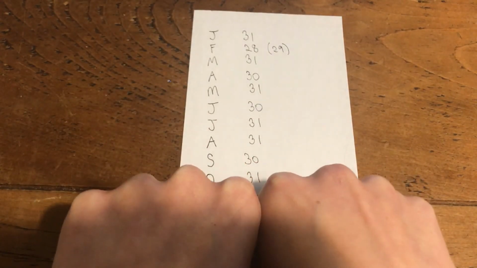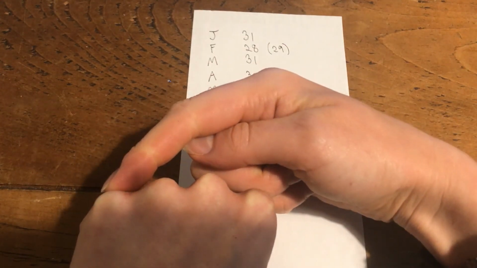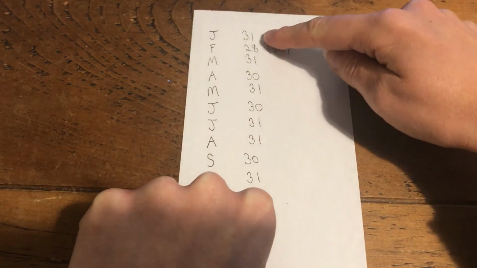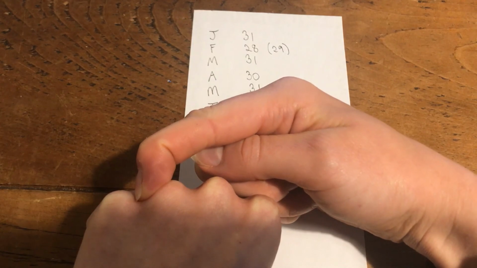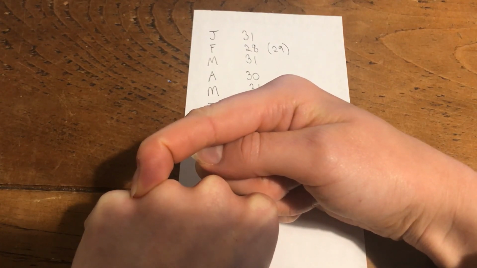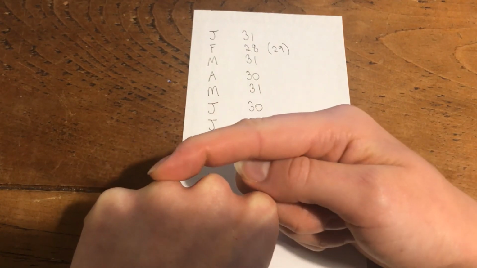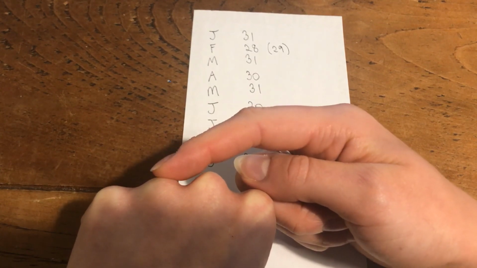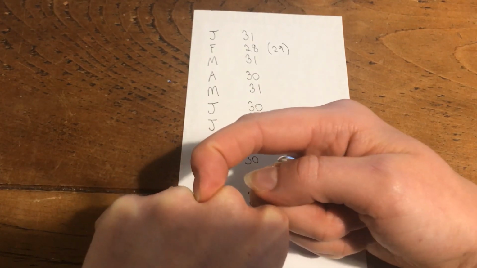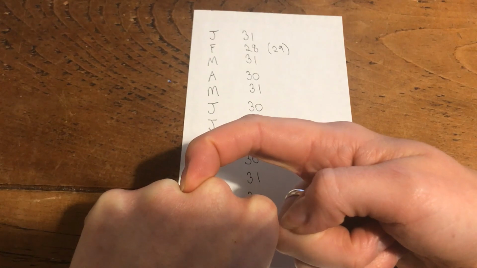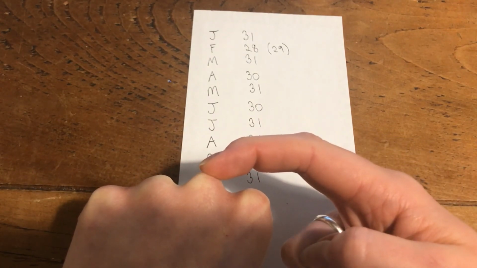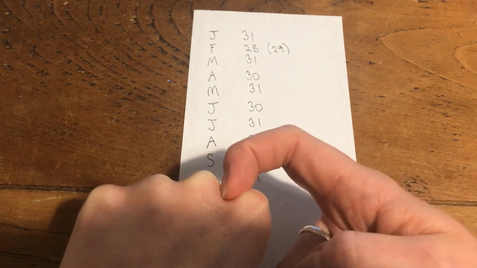So let's check that. So January on a knuckle, 31. February in a dip, 28, it's a special one, ignore that one. March, big knuckle, 31. April in a dip, 30. May on a knuckle, 31.